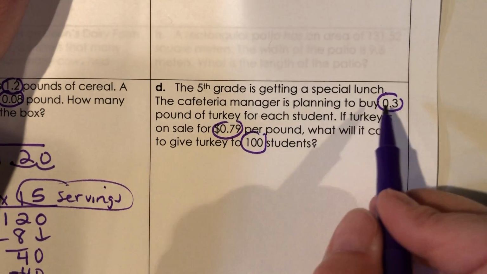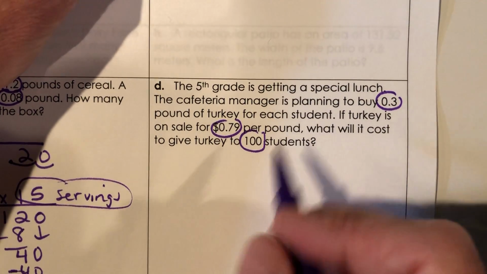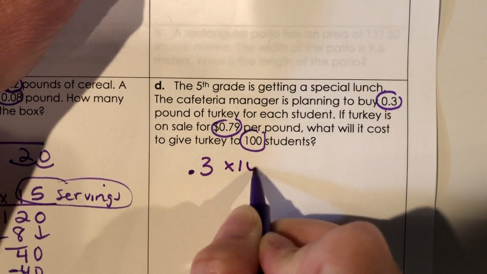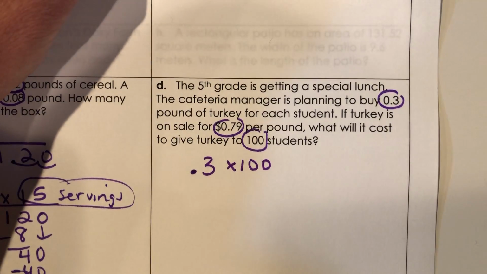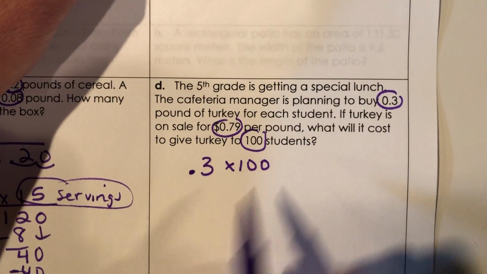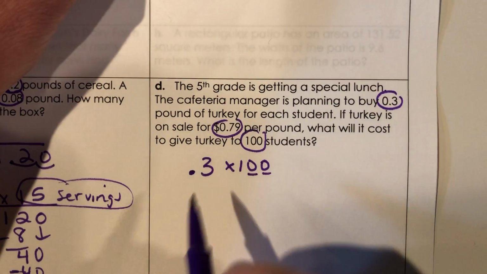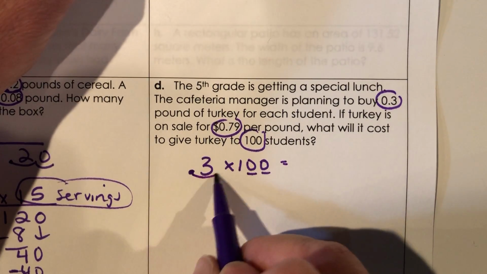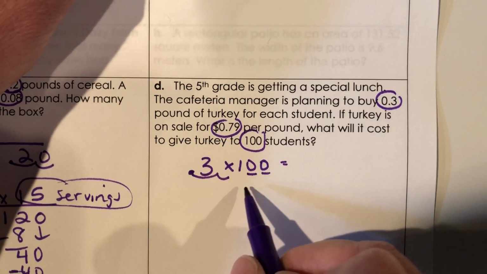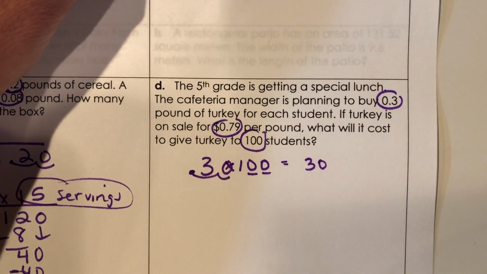So if the cafeteria manager is planning to buy 3/10 of a pound, you could first try to figure out, well, how many pounds of turkey do we need? And to figure out how many pounds of turkey, you can take 3/10 times 100. Now, before you set this up vertically, I want you to think about this. I am multiplying 3 by a power of 10, right? So there's 2 zeros after this one. Remember, we can just shift this decimal point 2 places right. Every time you multiply by 10, that happens. And if you shift that decimal point 2 places right, put a 0 above my empty hop, you get 30.